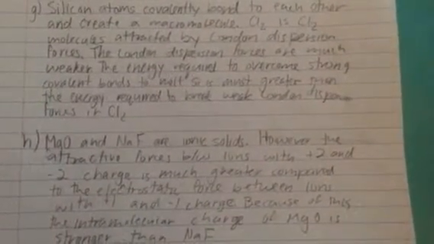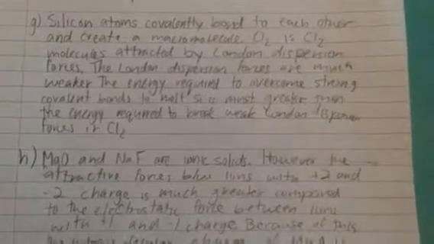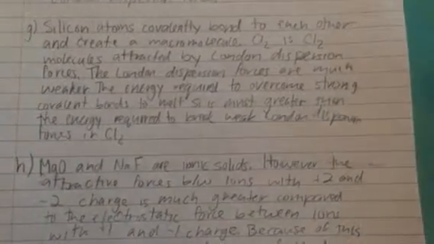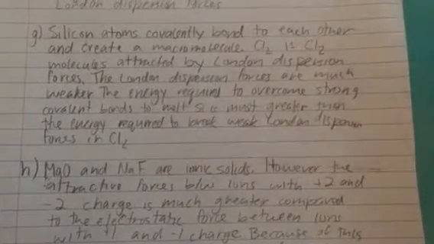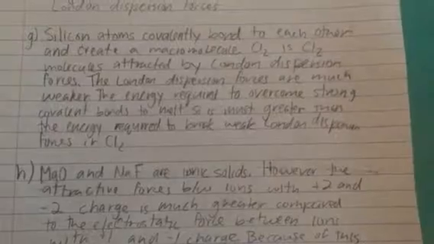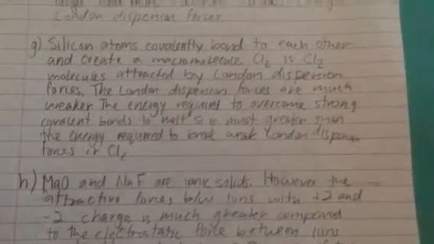They're between a nonmetal and a metal, and they transfer electrons, so they're both ionic. The difference between them is the amount. So Mg and O transfer 2 electrons between them, and NaF transfers 1 electron between them.